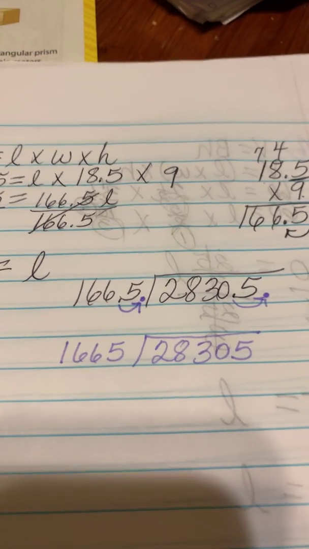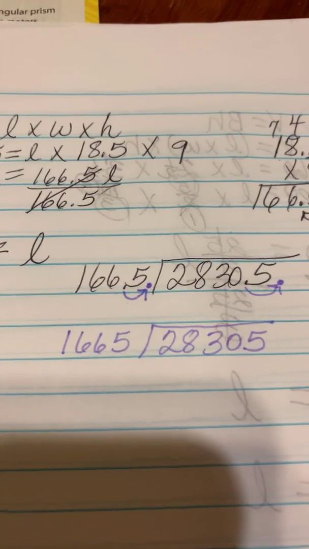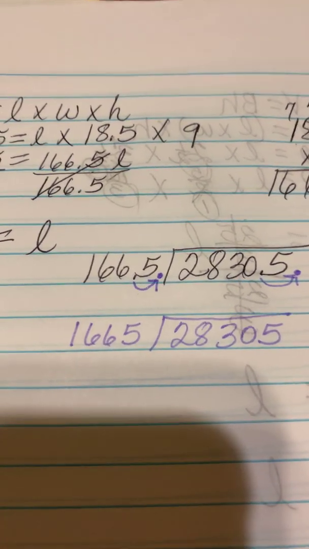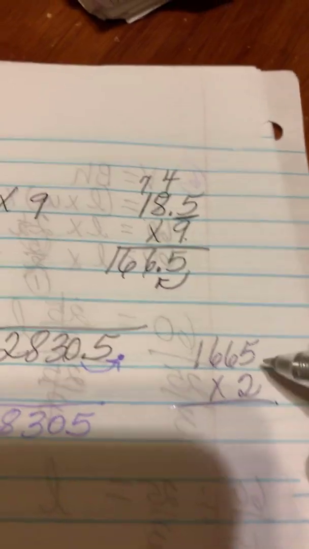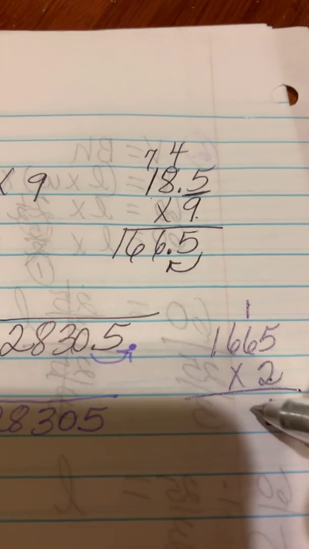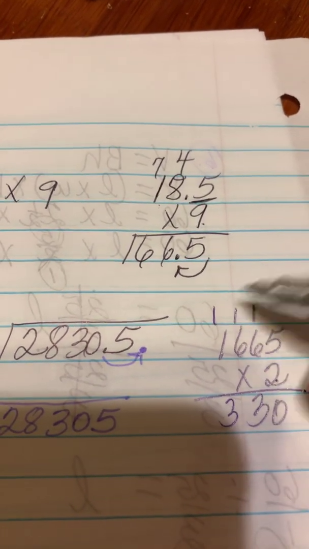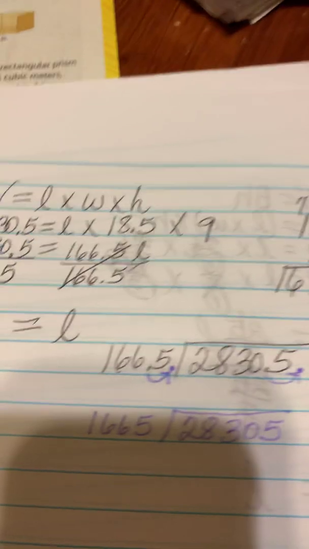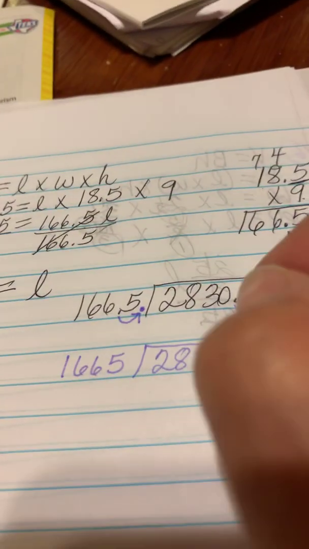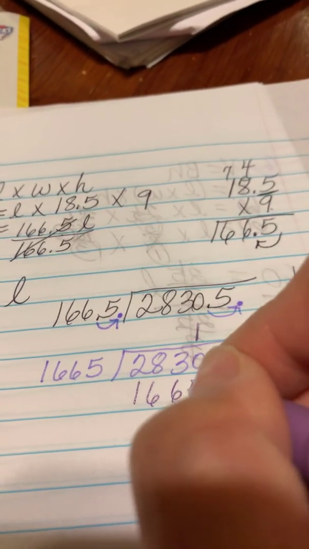So if I had to guess, I would think that 1,665 times 2 might get us close to what we're needing. So 5 times 2 is 10. That would be 12, 13, carry the 1, 12, 13, carry the 1, 3,330. Oh, it's too much. Okay, so that's not going to work. So we're only going to be able to do it one time. And we're going to have to subtract.